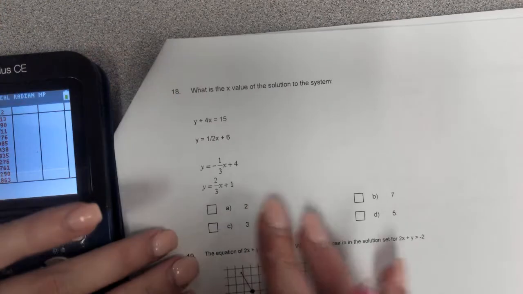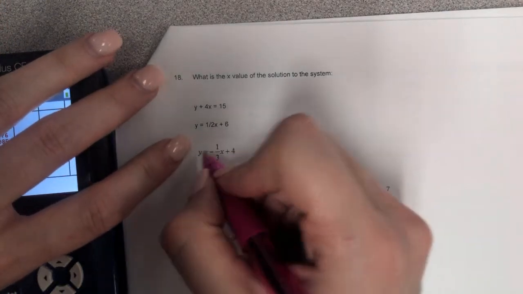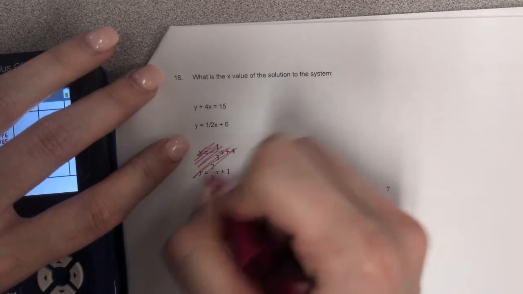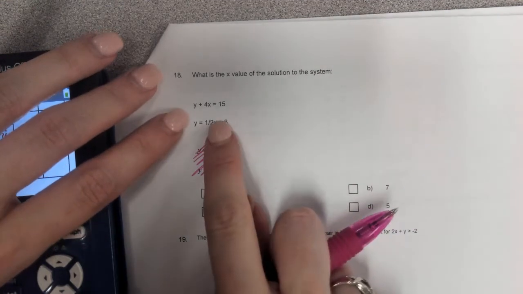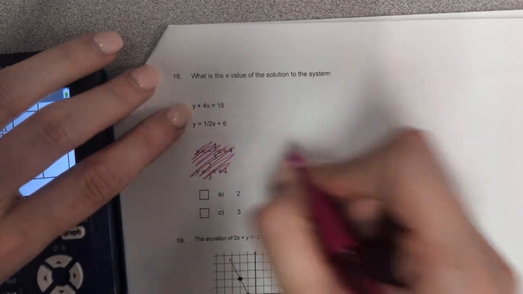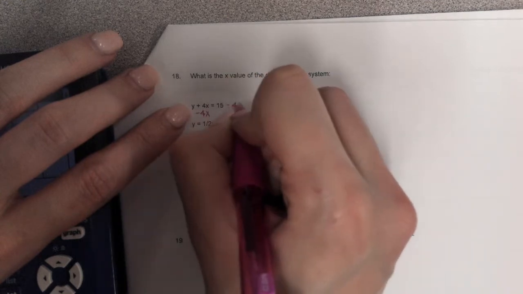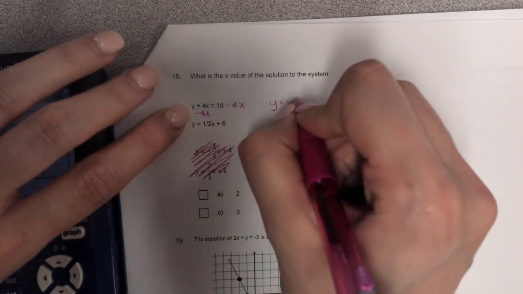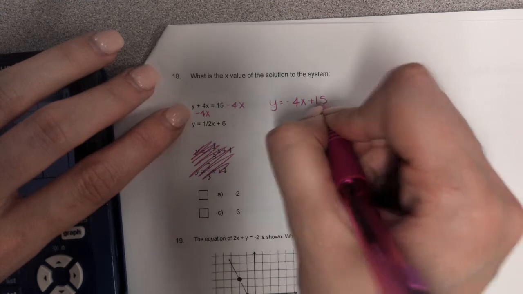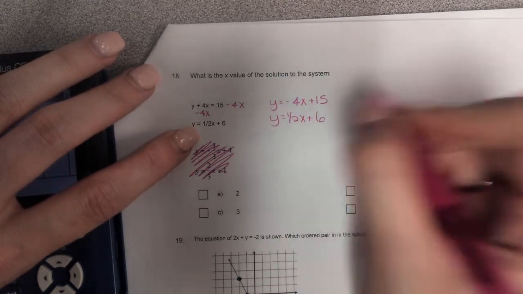What is the x value of the solution to the system? Okay, to be able to find the solution, I'm going to change this. They both need to be in y equals. So I subtract 4x from both sides, and y equals negative 4x plus 15. And your other equation is y equals 1/2 x plus 6.